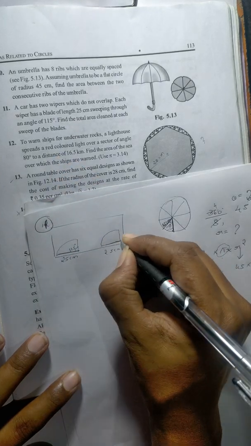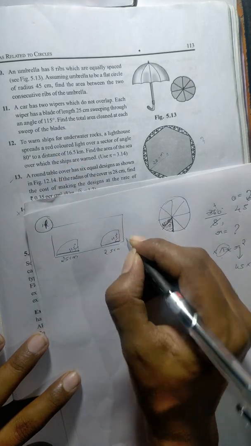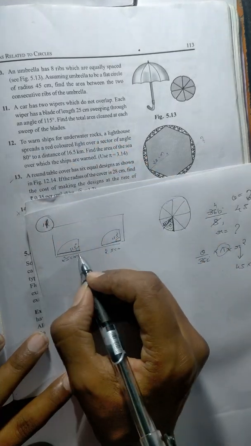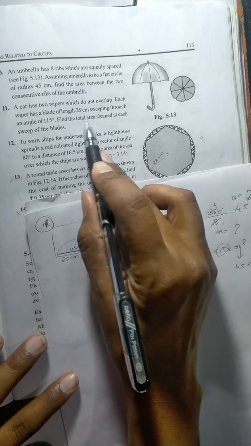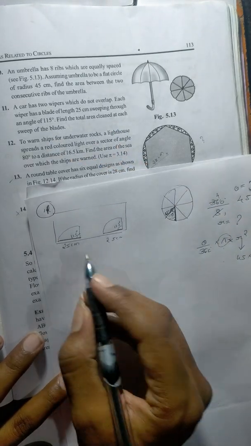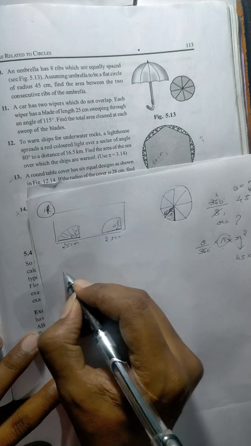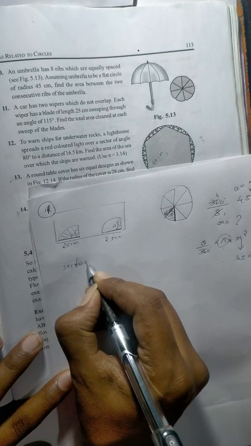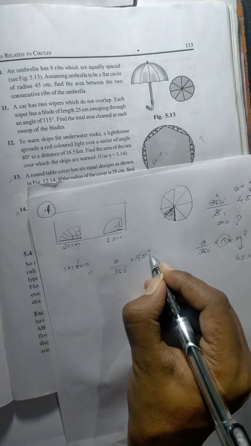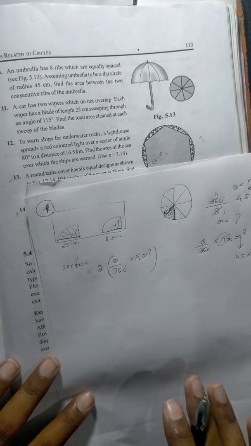Now we have to find the total area cleaned at each sweep. They have asked not only one, they have asked the total area cleaned by both sweeps together. So how is it looking? It is looking like a sector. By using the sector formula, theta divided by 360 into pi r square, but 2 swipes are there, so 2 times. Calculate and get the answer.